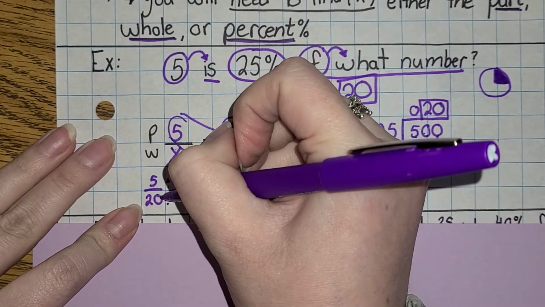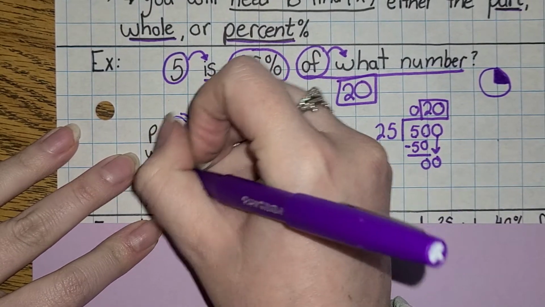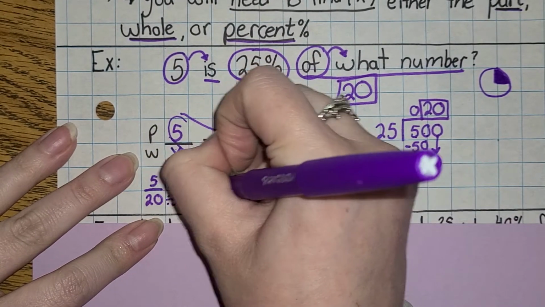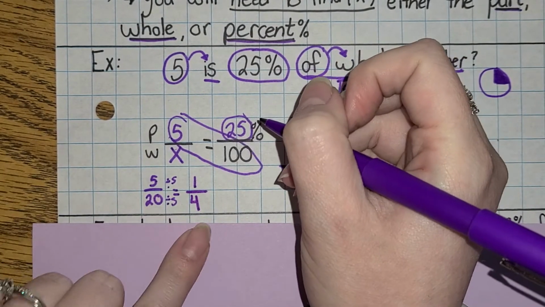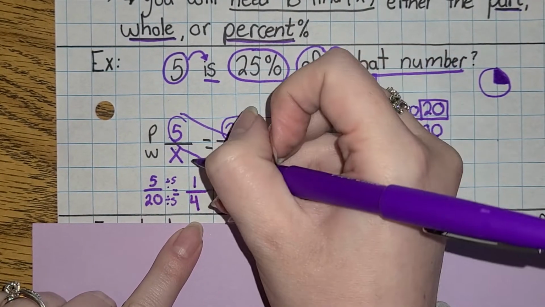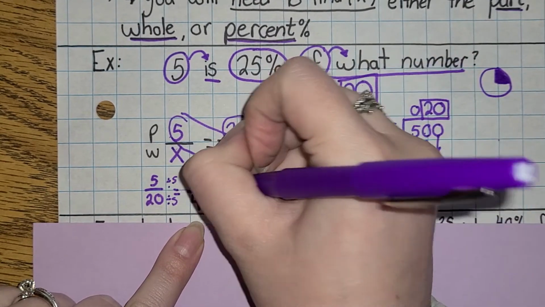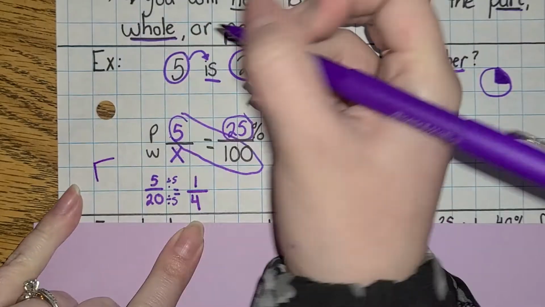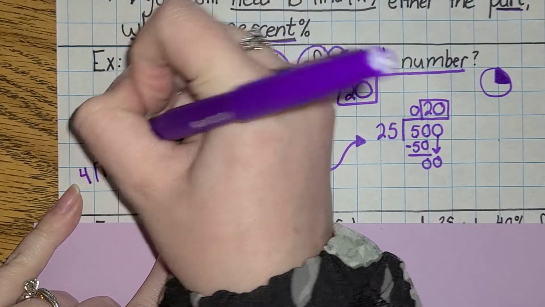So 5/20, if I can divide top and bottom both by 5, 5 divided by 5 is 1, 20 divided by 5 is 4, okay? That's 1/4. That's something that we're pretty familiar with. That's like having 1 out of the 4 quarters you need for a dollar. So you can come over here and you can divide 1 divided by 4 to get your decimal.